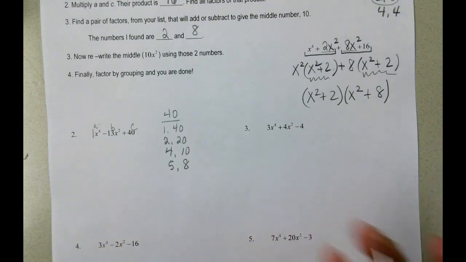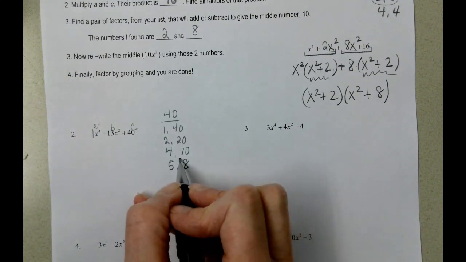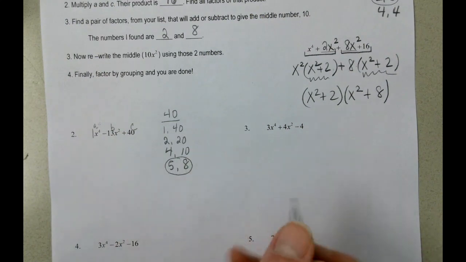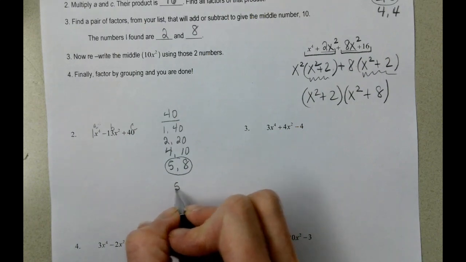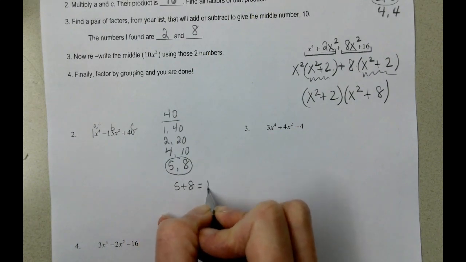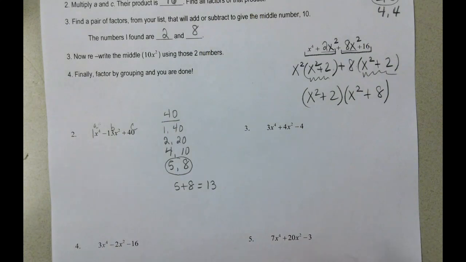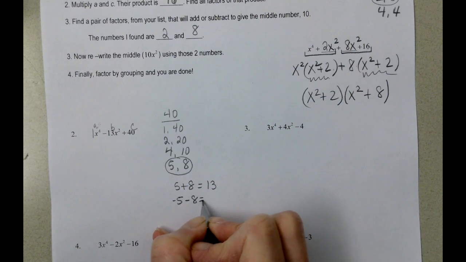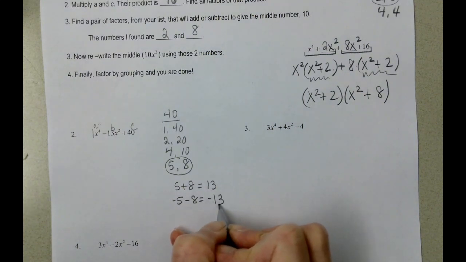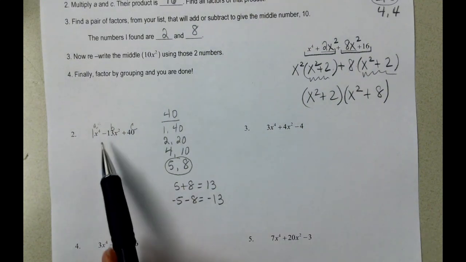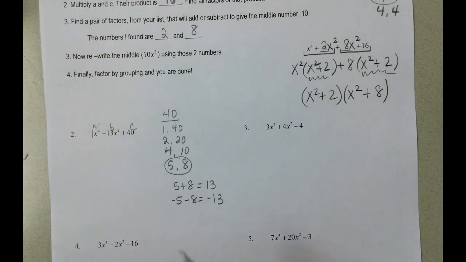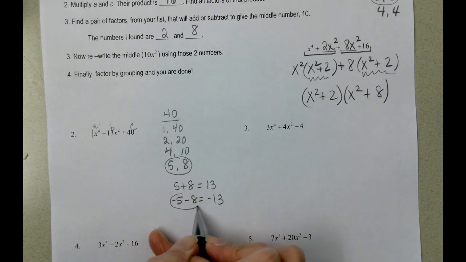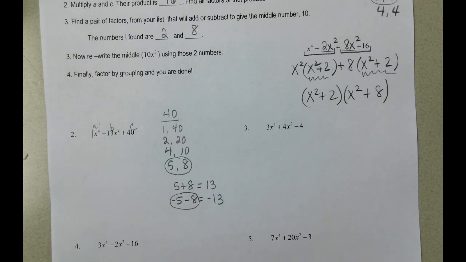Will any of these combine to be 13? Combine means add to be 13, subtract to be 13. And it's actually going to be 5 and 8. So we could have 5 plus 8, and that's going to equal positive 13. Or we could have negative 5 plus negative 8, which equals negative 13. And as we look back at our middle term here, this is a negative. So when we're splitting the middle, we need to use negative 5 minus 8.